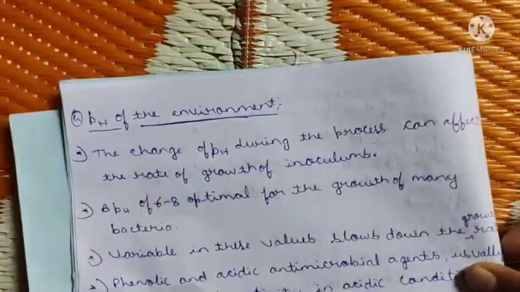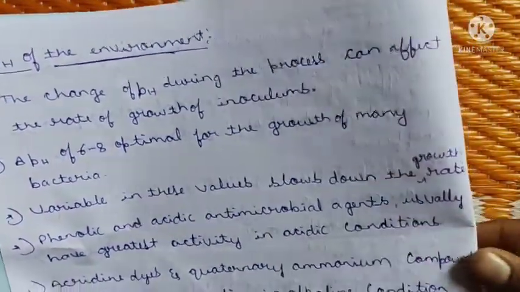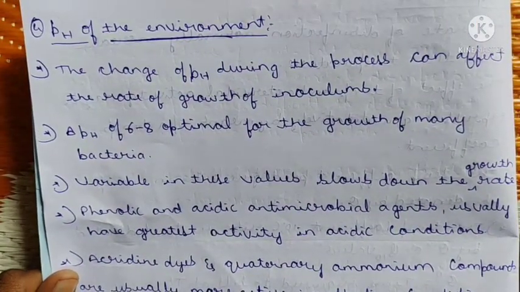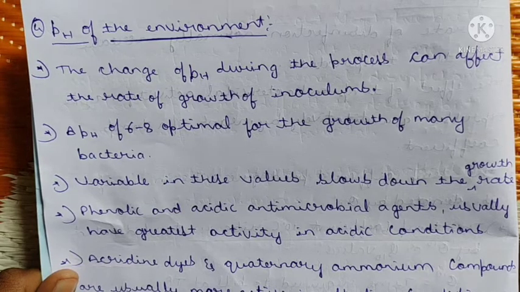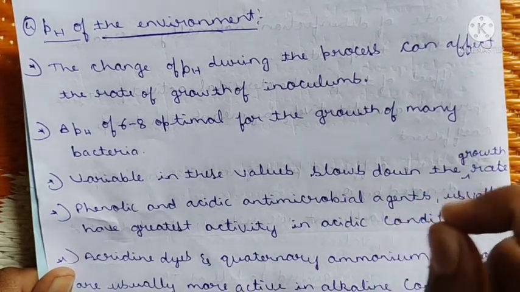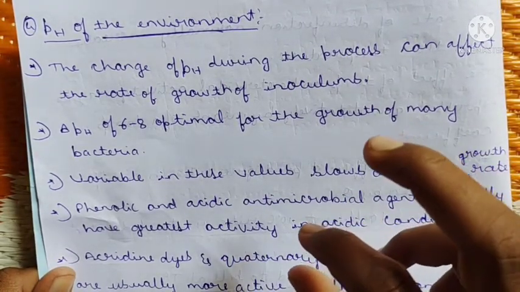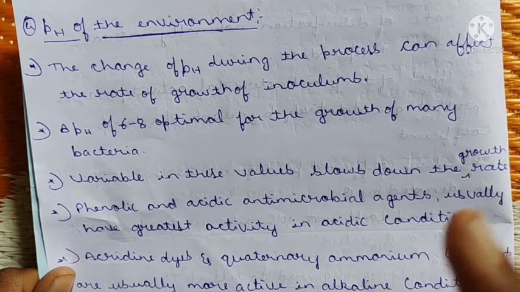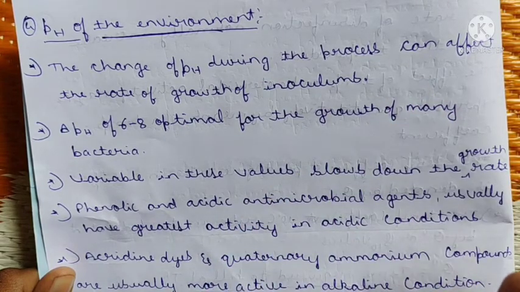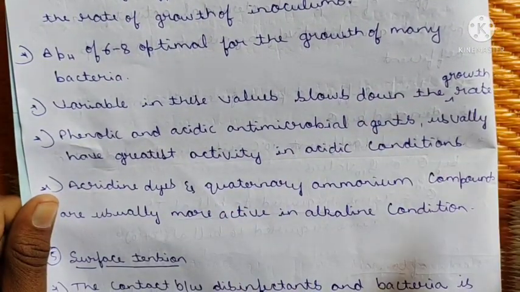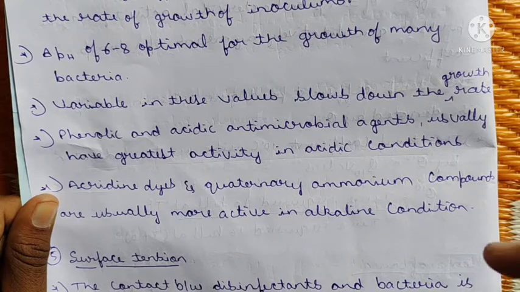The next factor affecting disinfection is the pH of the environment. It is also very important. The change of pH during the process can affect the rate of growth of inoculums. A pH of 6 to 8 is the optimum pH for the growth of many bacteria. If there is any variation in this pH, bacteria can grow very rapidly and the action of the disinfectant decreases.